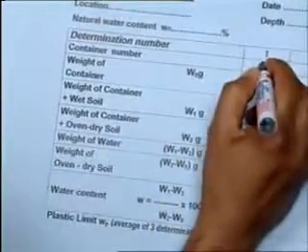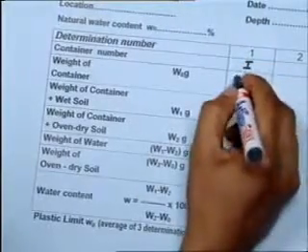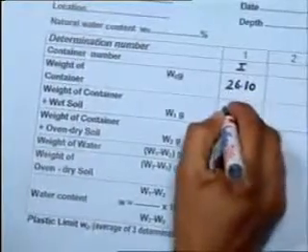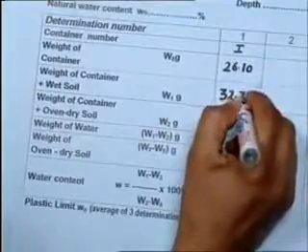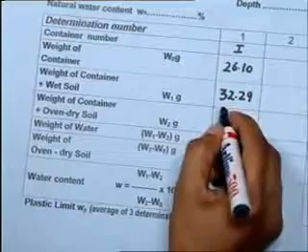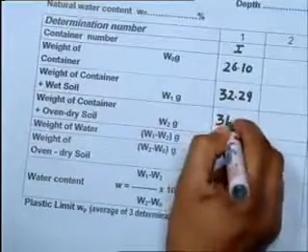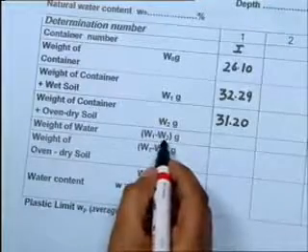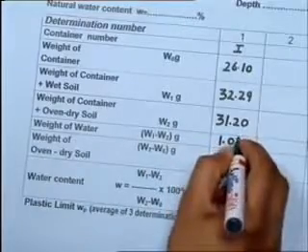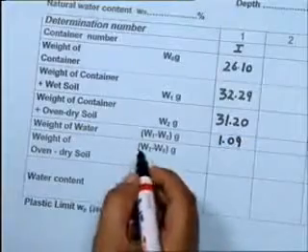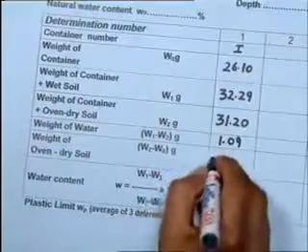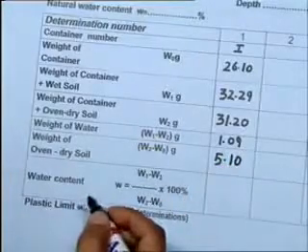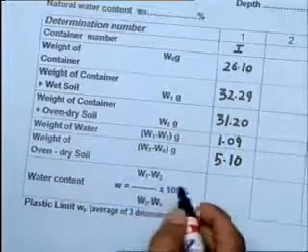Record the container number, weight of container, weight of container plus wet soil, weight of container plus oven dry soil, weight of water, that is difference of W1 and W2, weight of oven dry soil, that is difference of W2 and W0, water content is equal to weight of water divided by weight of oven dry soil into 100.